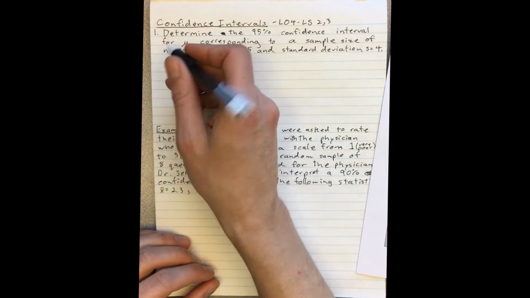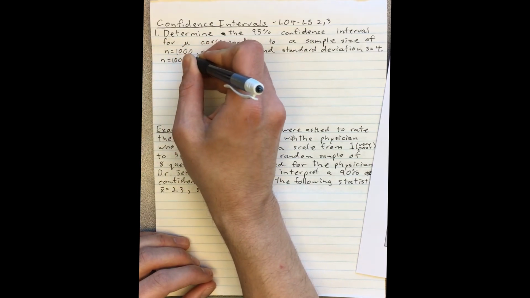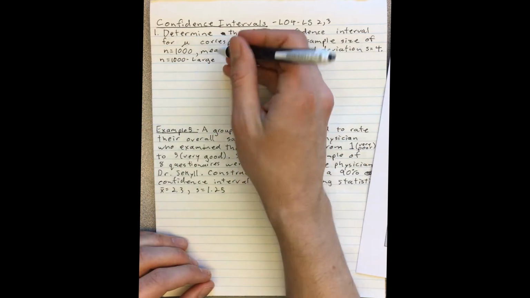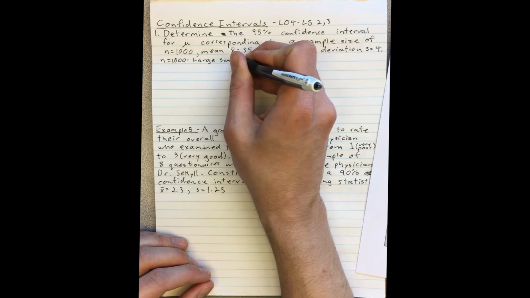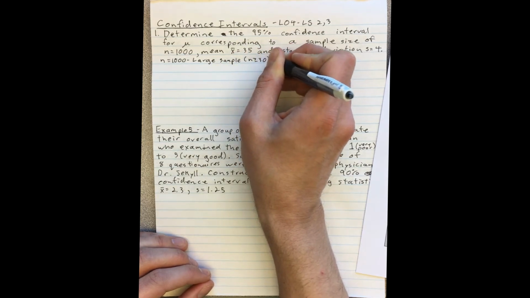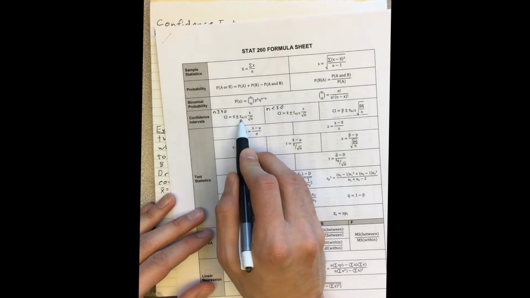Okay, so this first one, n equals 1000. So this is technically a large sample size. And that's the distinction, right? It's a large sample size. Specifically, it means that n is greater than or equal to 30. Okay. The next question, though, is how do I pick this z?